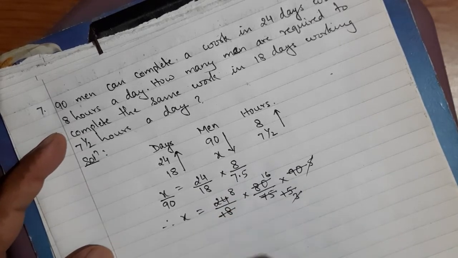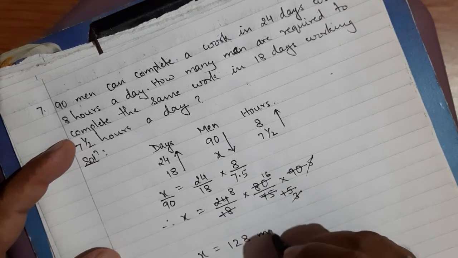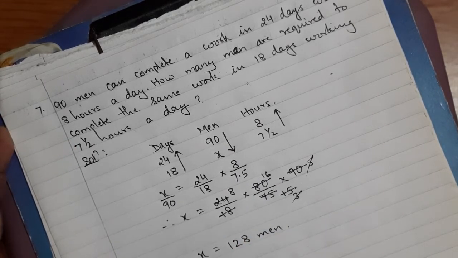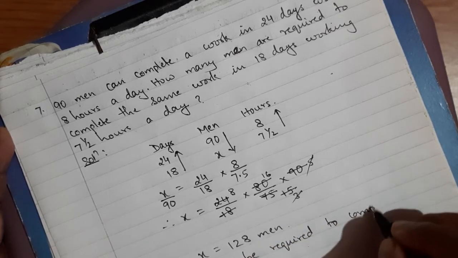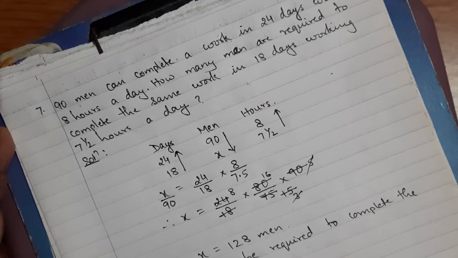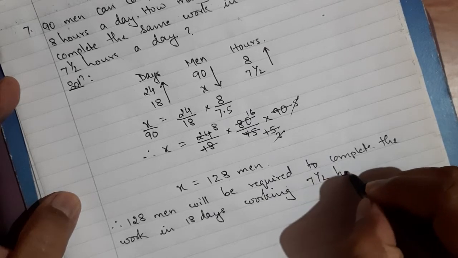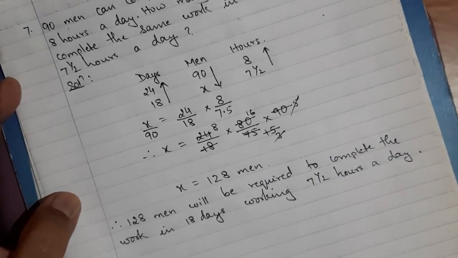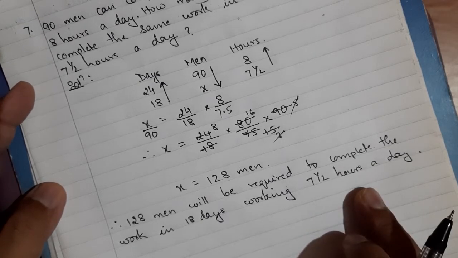So 8 into 16, we get x is equals to 128 men. Therefore 128 men will be required to complete the work in 18 days working 7.5 hours a day. Okay, so this is the answer.